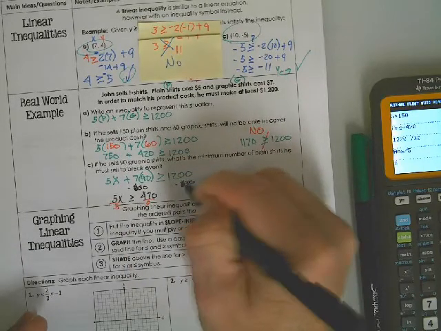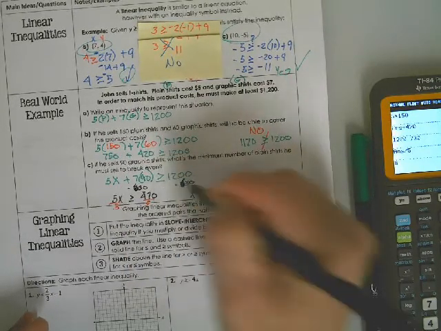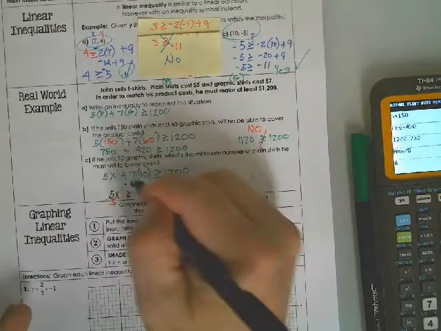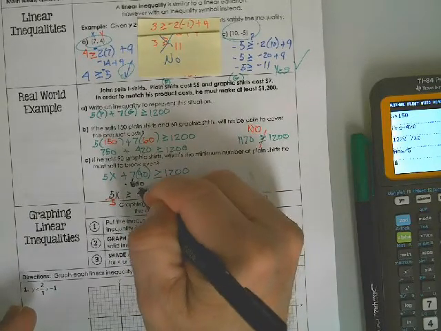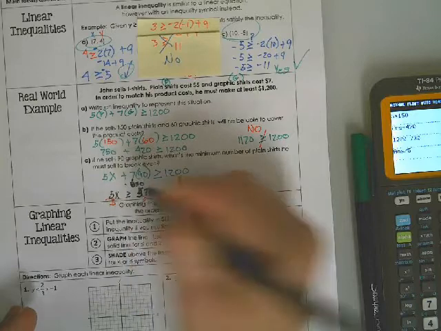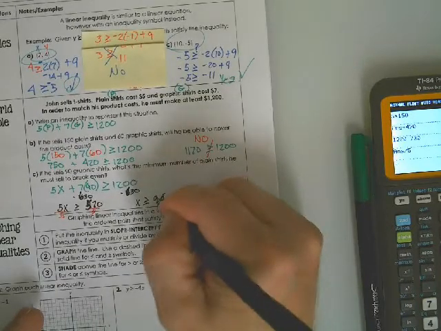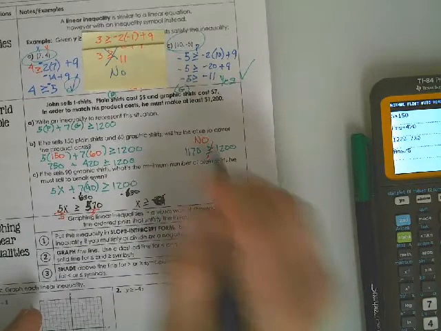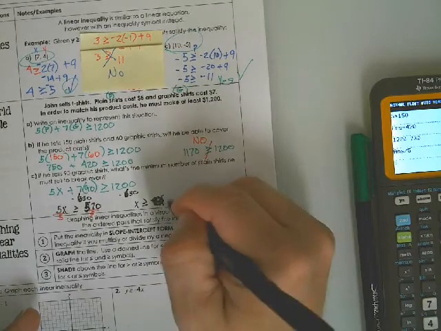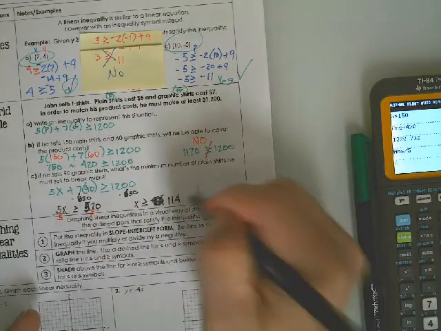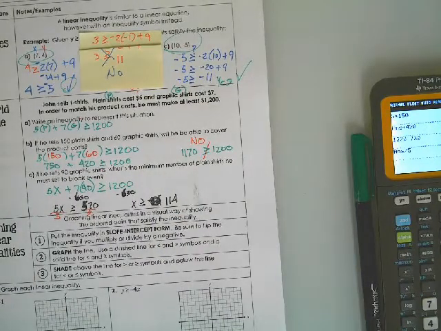Somebody should have caught that for me. That's 630, not 730, which makes this 570, and this number not 94. It's a Monday, guys. I apologize. I'm making mistakes like crazy. I didn't sleep well, and I don't have enough caffeine in me to make up for that.